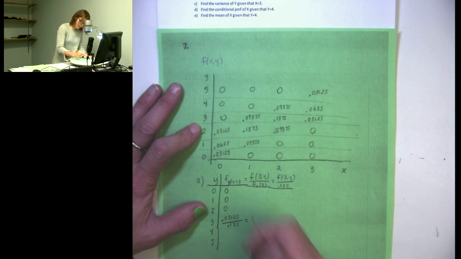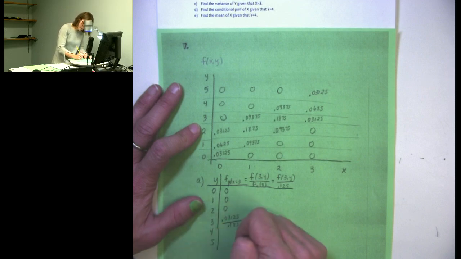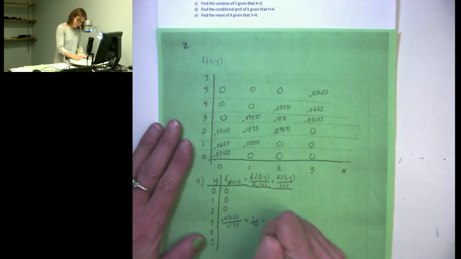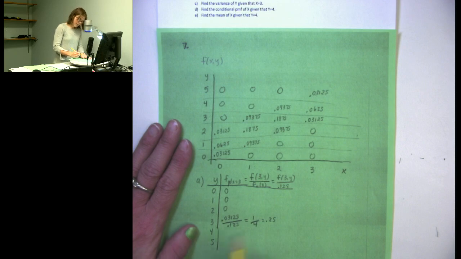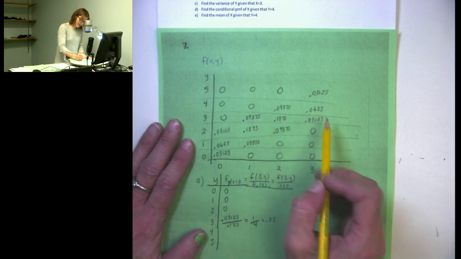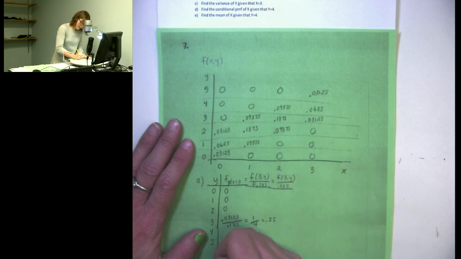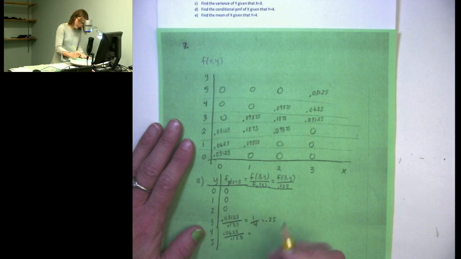And so that gives me a probability of 1/4, or 0.25. Probability of x being equal to 3 and y being equal to 4 is 0.0625. To find the conditional, I divide by the probability that x is equal to 3, which is going to give me 1/2, or 0.5.